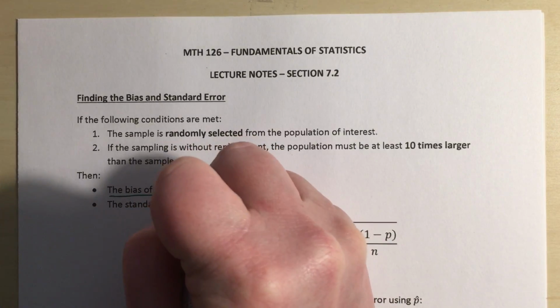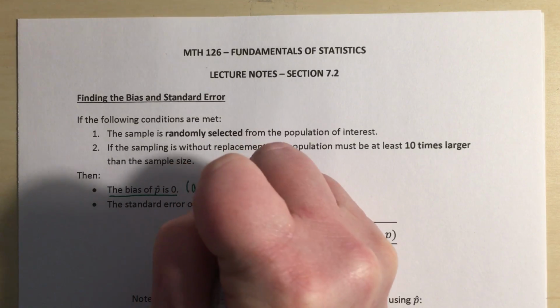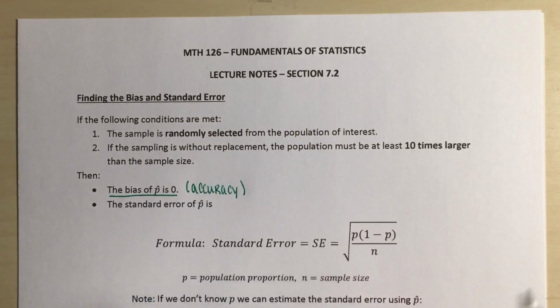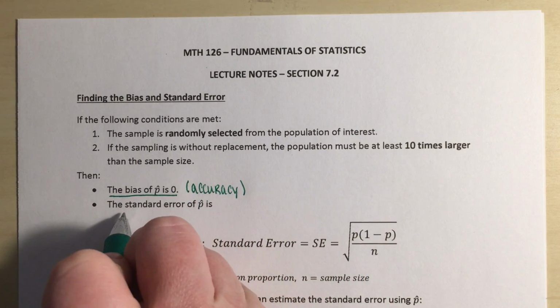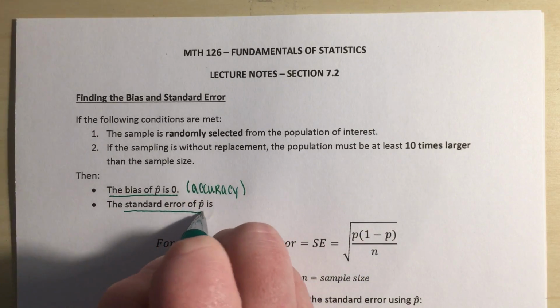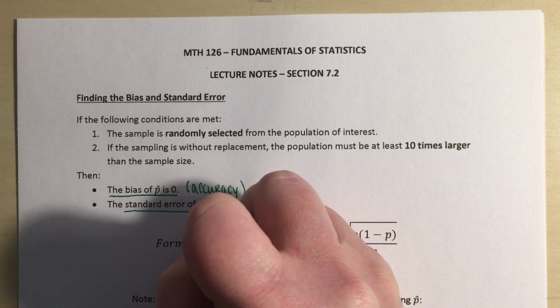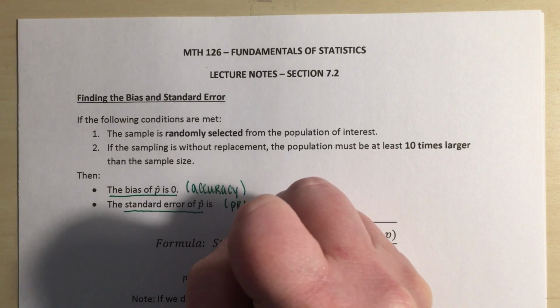This shows accuracy. And then we're going to get a formula for our standard error of p hat. Right? Our standard error has to do with precision.